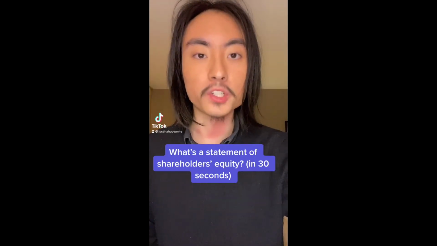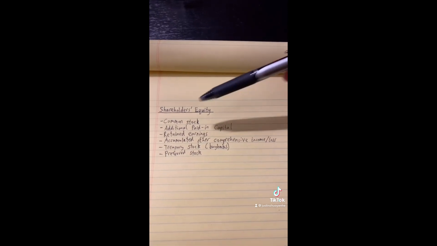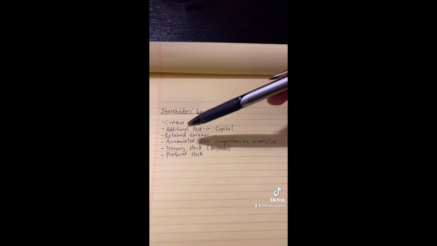What's a statement of shareholders' equity? A statement of shareholders' equity is a financial statement that goes into detail on the shareholders' equity section of the balance sheet. And it's usually divided into these sections: common stock, additional paid-in capital, retained earnings, accumulated other comprehensive income or loss, treasury stock, and preferred stock.